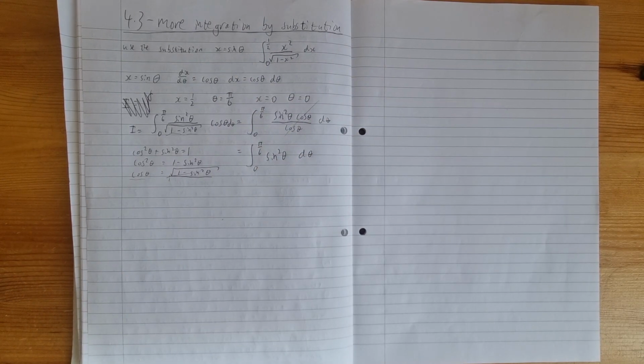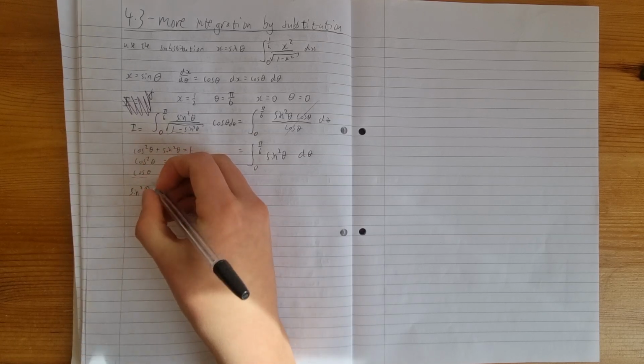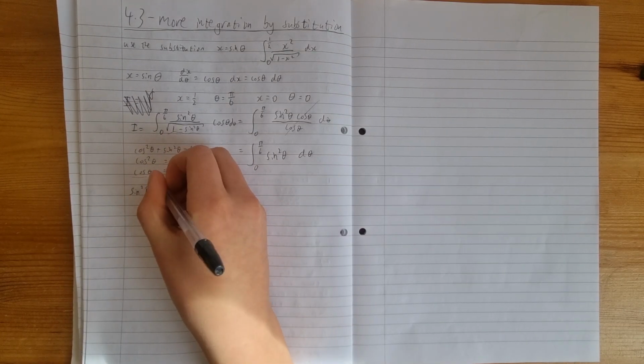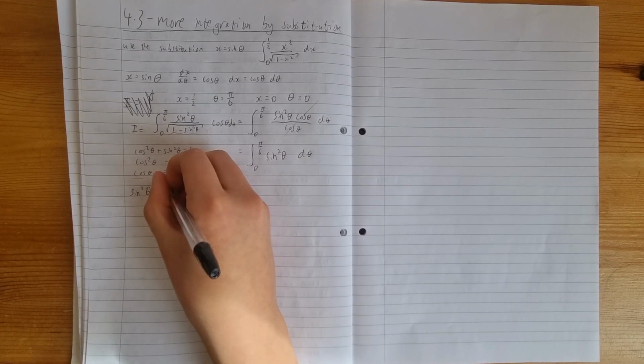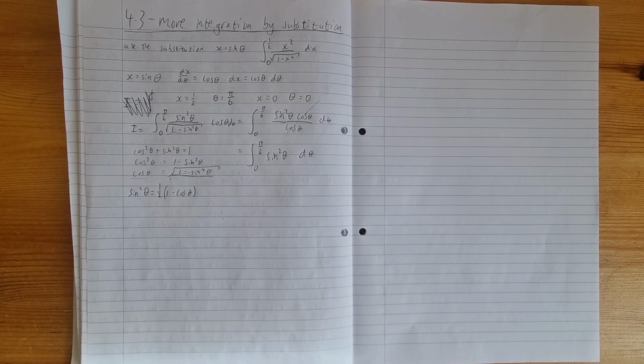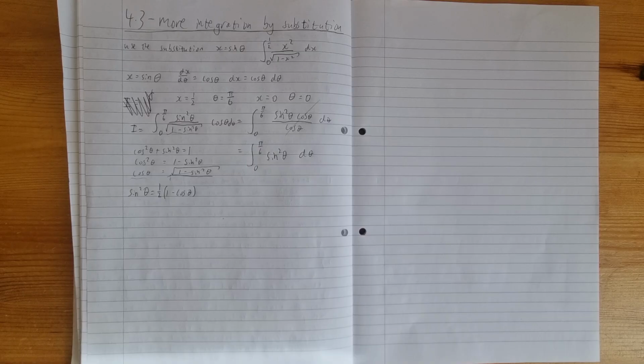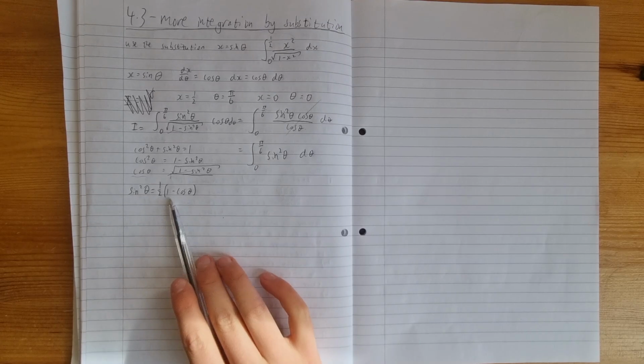But we're not quite done. We still need one more identity, which is the fact that sine squared of theta is equal to 1/2 times 1 minus cos theta, okay? So sine squared theta, you have to be quite good with your trig identities when it comes to integration by substitution. So it turns out sine squared theta is equal to half times 1 minus cos of theta. And that's derived from the fact that cos of 2 theta is equal to 1 minus 2 sine squared theta. So, sine squared of theta is equal to half 1 minus cos theta.